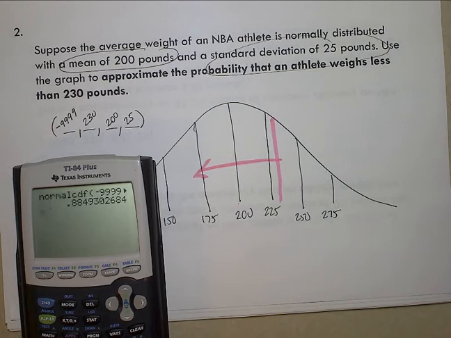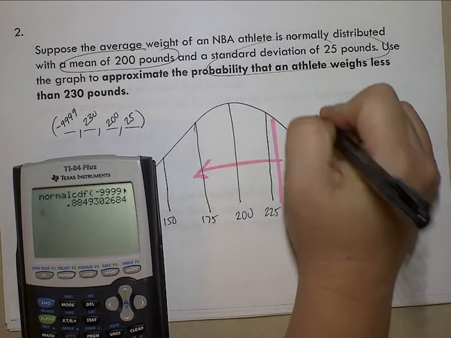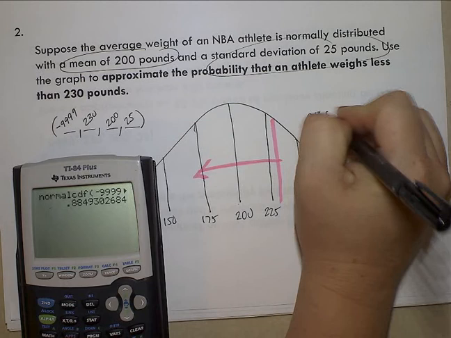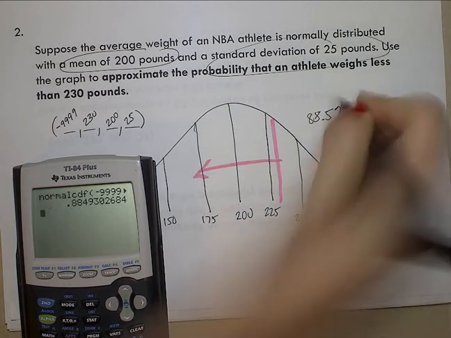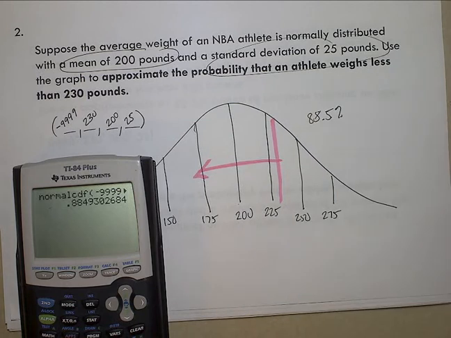And if we are going to round this to the nearest 10th of a percent, we could say that approximately 88.5% of NBA athletes weigh less than 230 pounds.